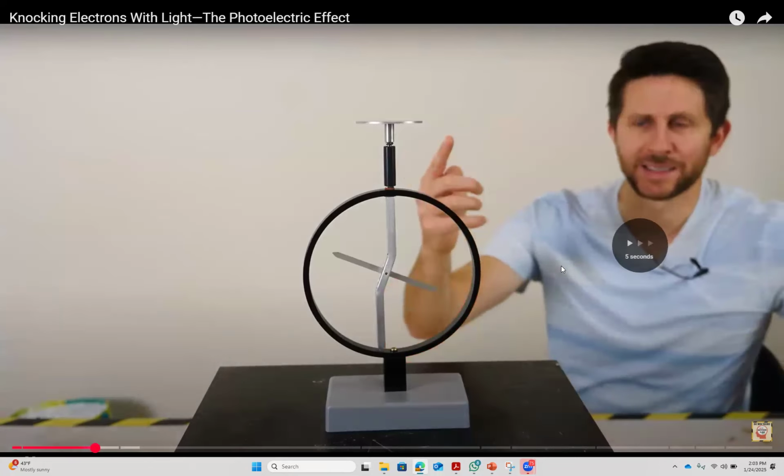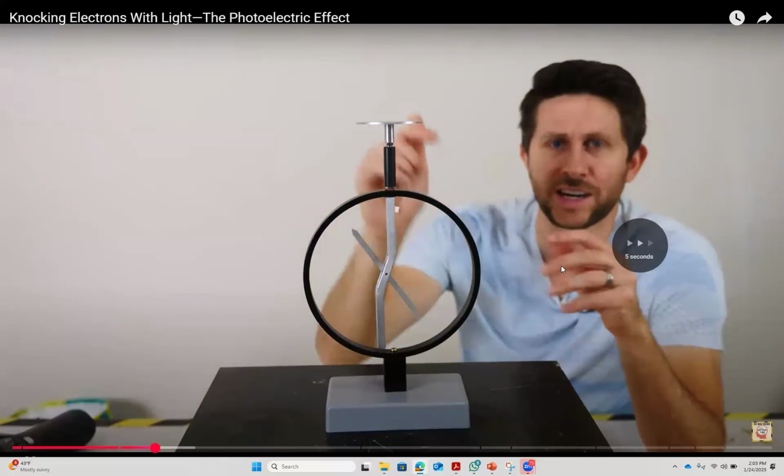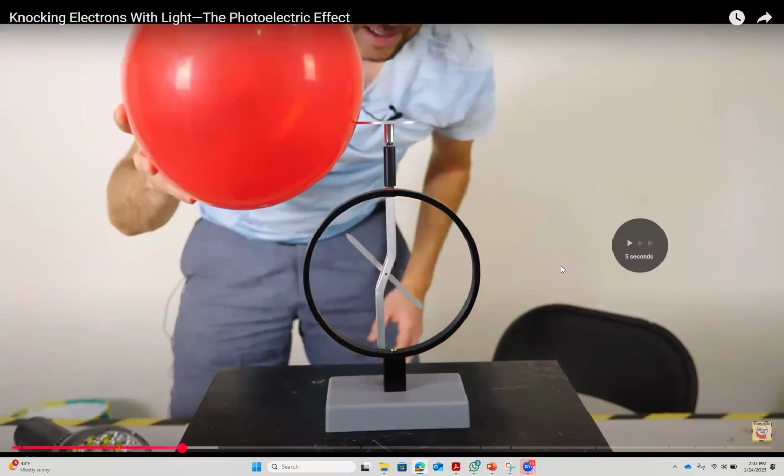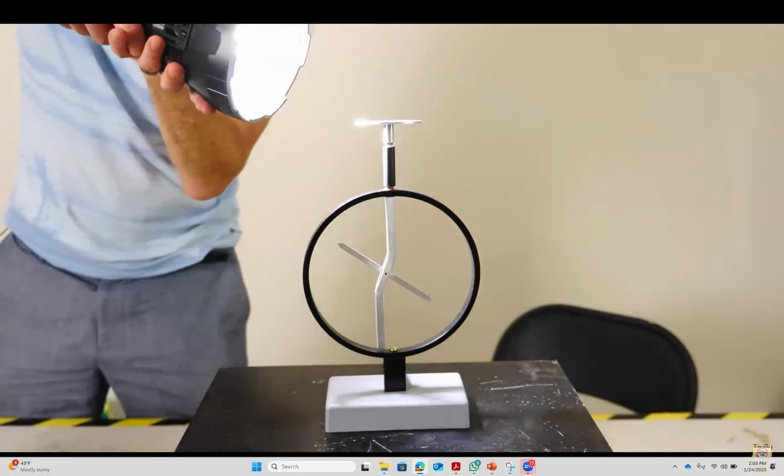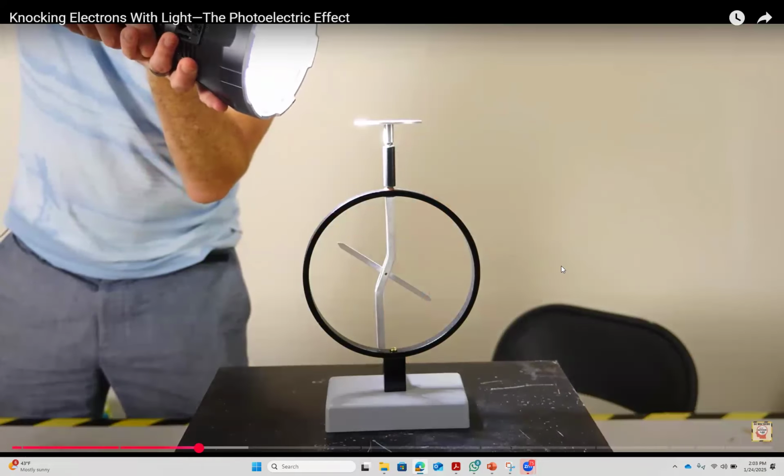How to shine light? So he tried this. He tried one light. You see that this light is a white light. It's a visible light. So visible light has a wavelength of maximum 400 nanometer.